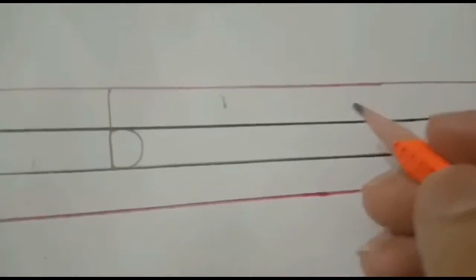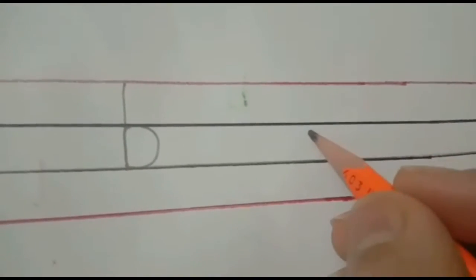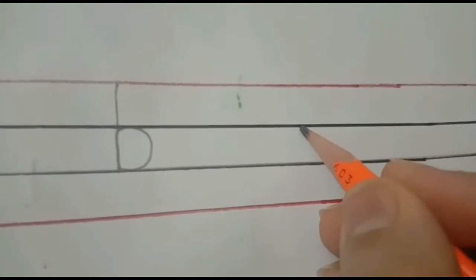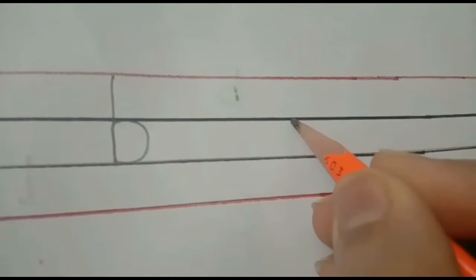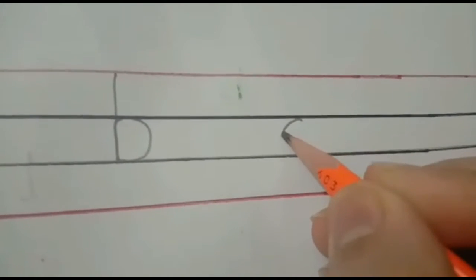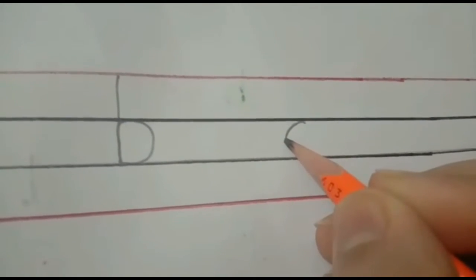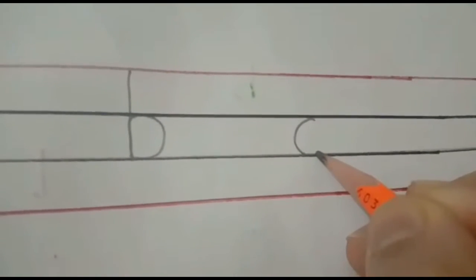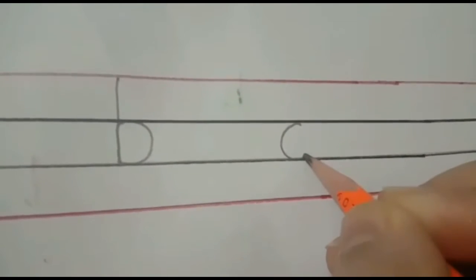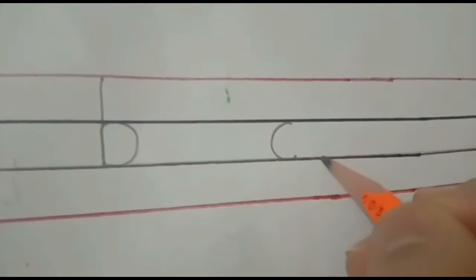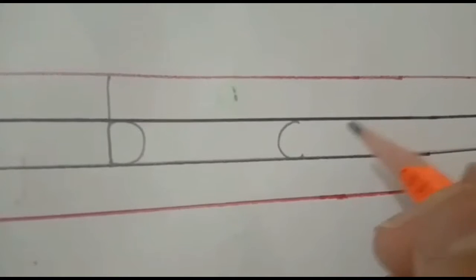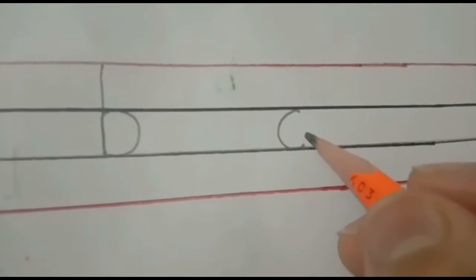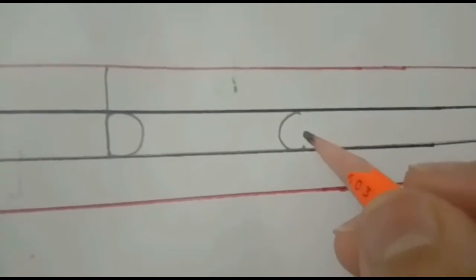Okay, now next I will write the third letter of the alphabet. What comes after letter B? Yes, letter C. For small c, I will start from the middle line and make an anti-clockwise half circle like this and touch the base line. It should be in two lines. This is small c, and the sound of this letter is C.